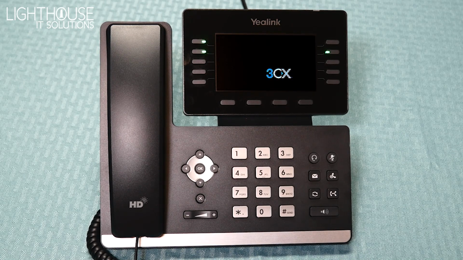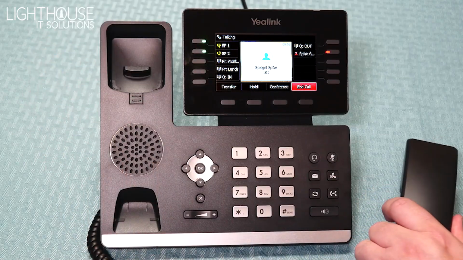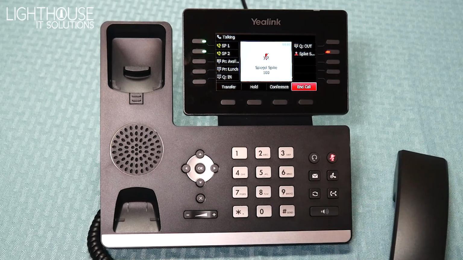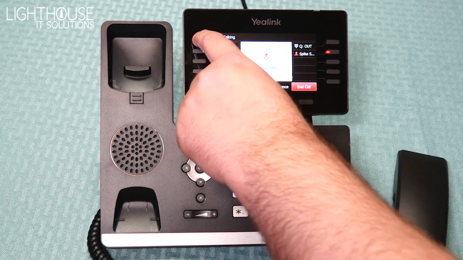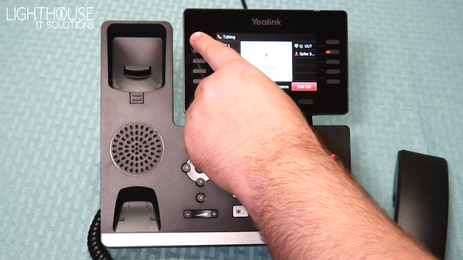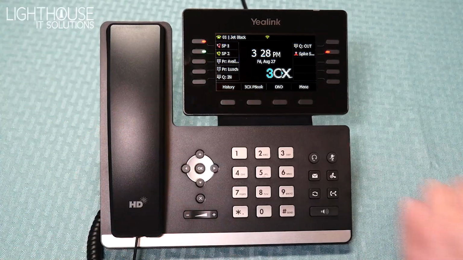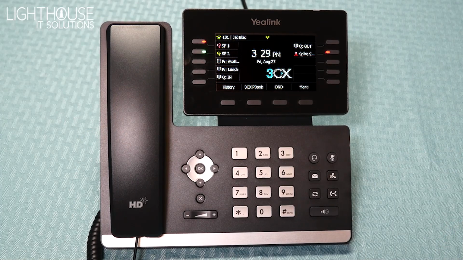To park a call, it's pretty simple. What we'll do, we'll answer our phone, and we'll simply press the parking slot that we want to add him to. SP1 and SP2 are both available to us in this instance. So what we'll do is we'll go ahead and press the SP1 button to transfer Spike to SP1. SP1 is now holding our caller, and Spike is listening to some awesome on-hold music.